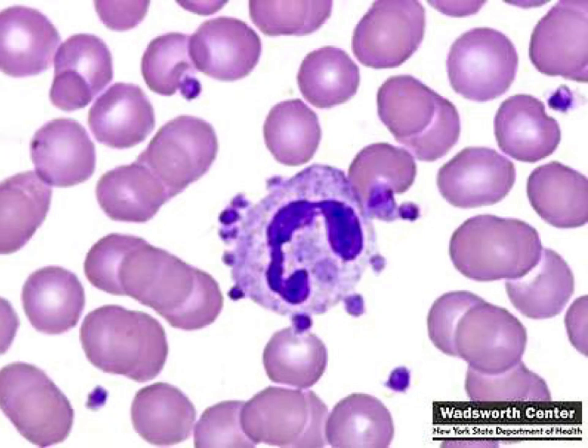This is an actual peripheral blood smear that shows us numerous red blood cells, as you can see here. We have a single neutrophil, and the smallest cells or structures that we see here are the platelets. We see several of them.